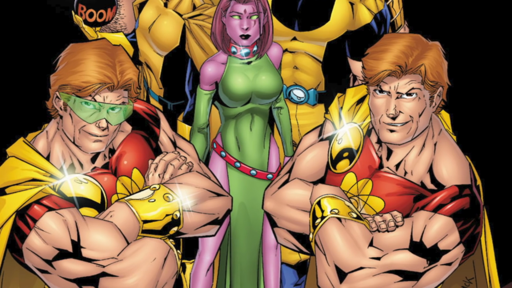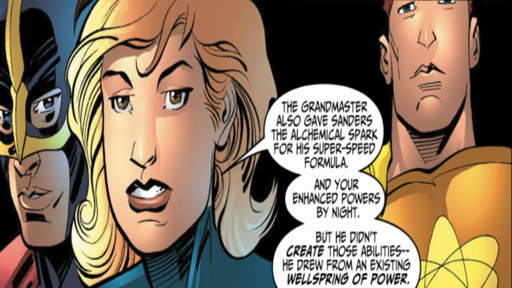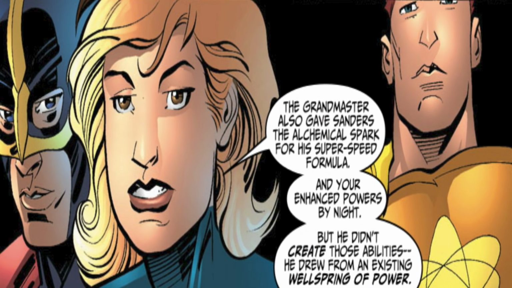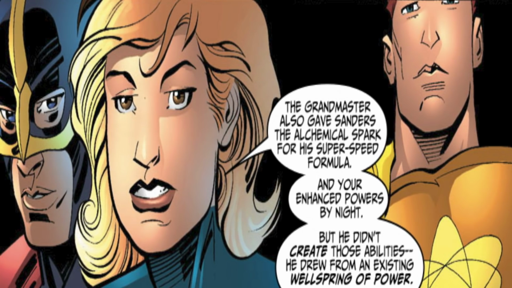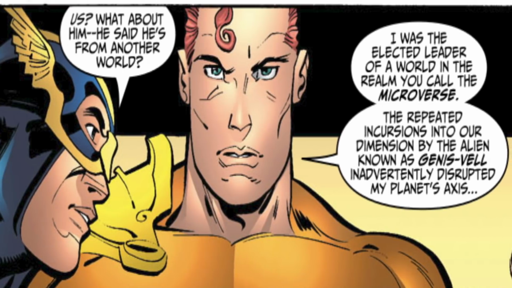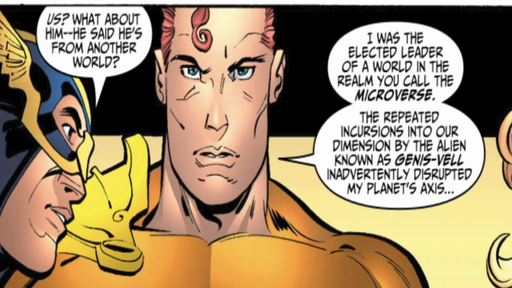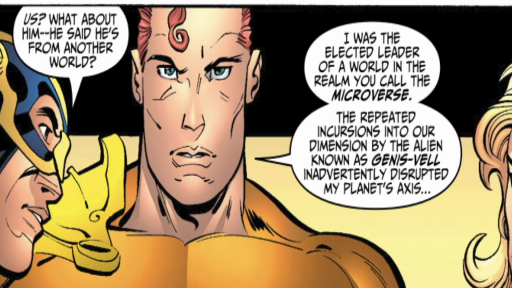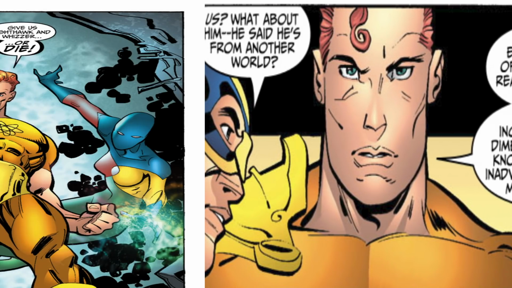In 2006's New Thunderbolts, issue 16, we learned that while Grandmaster created the original Hyperion, he didn't create the powers, but actually drew them from an alchemical wellspring. This Hyperion was from another microverse that was ruined by incursions from Genus Vel, which caused his world to explode. Dr. Spectrum put him on a new squadron, and they fought the Thunderbolts.